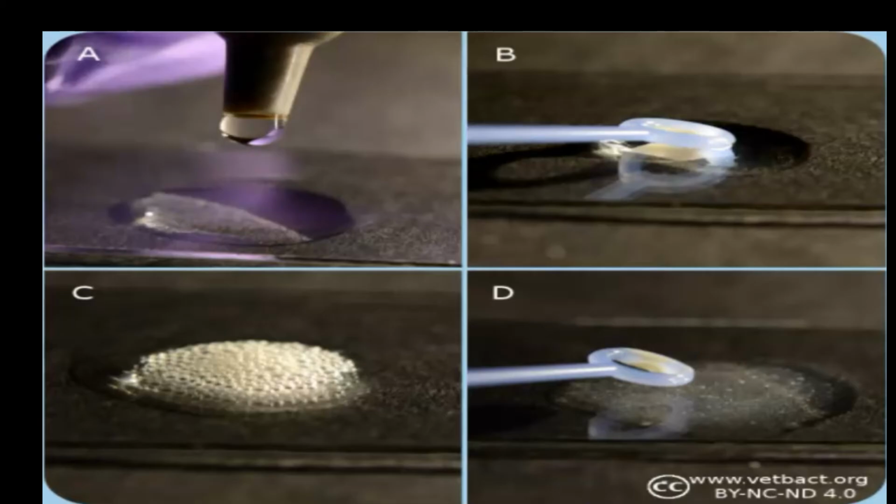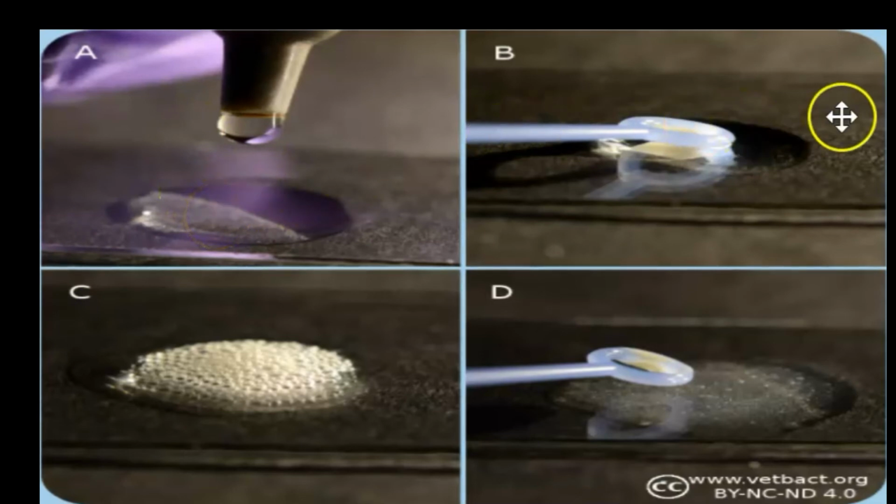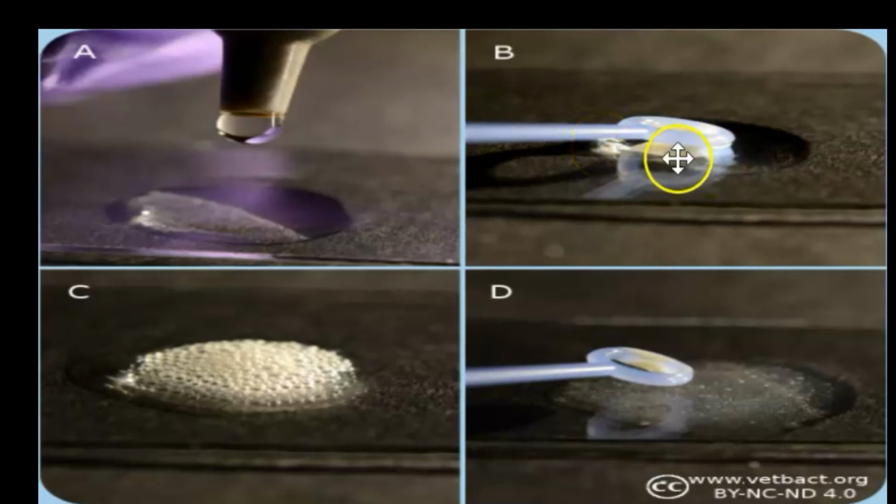Now let's see the procedure of catalase test in pictorial view. Apply 1 drop of 3% hydrogen peroxide on the slide. Transfer bacteria with a plastic loop to the hydrogen peroxide solution.